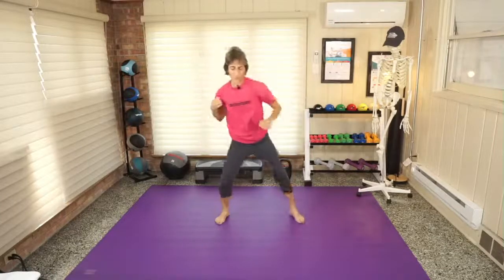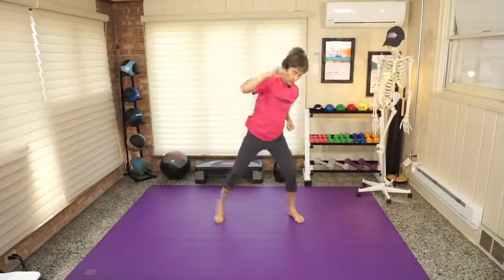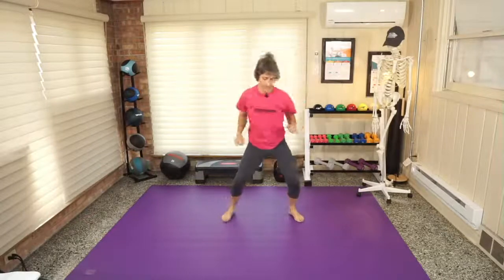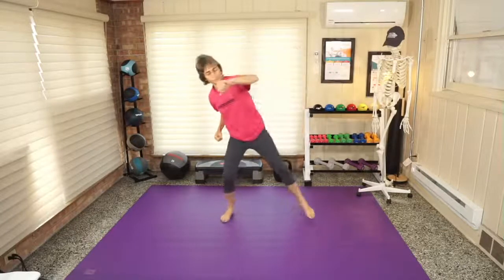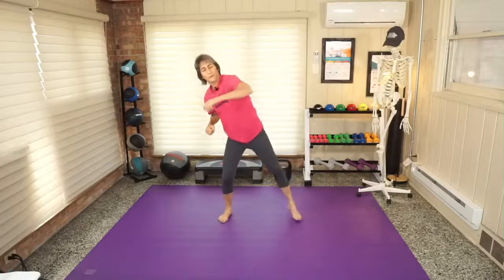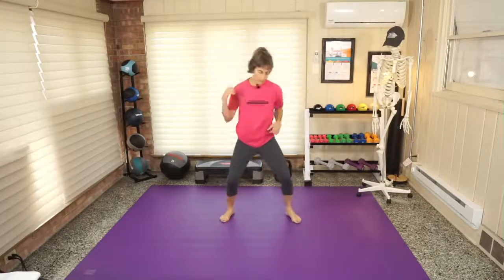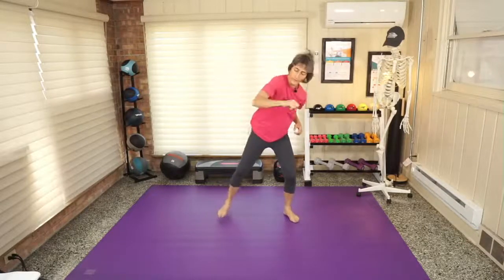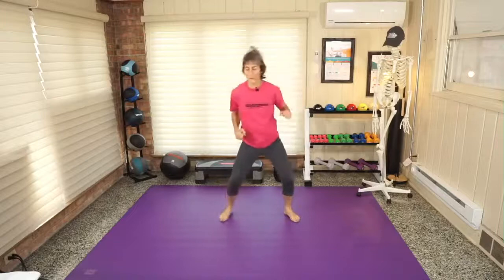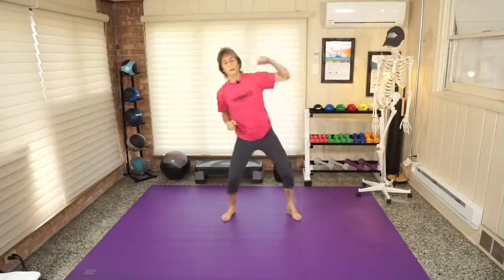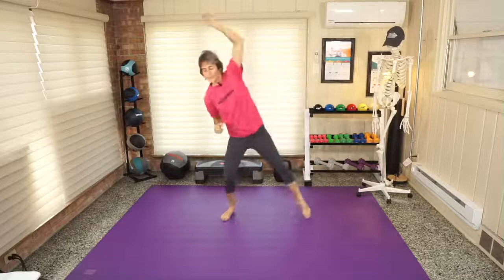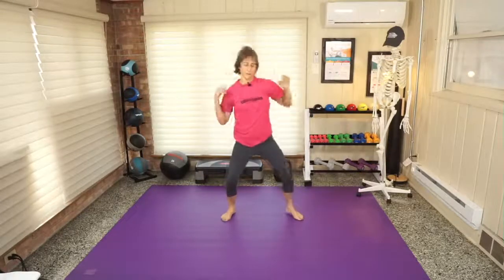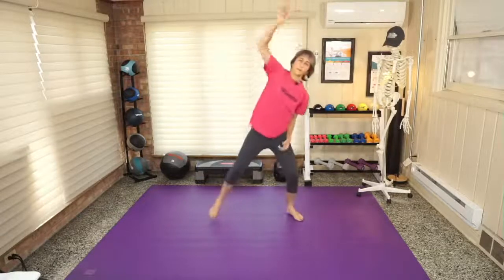Now we're going to reach forward, reach and tap, reach and tap, reach and tap. Good work. Reach and tap, reach and tap. And up again, reach and tap, reach and tap. Good work.